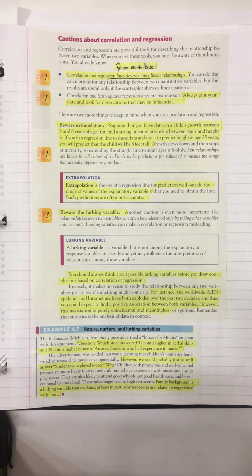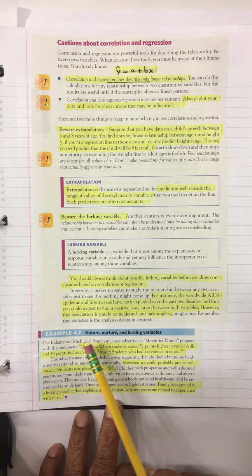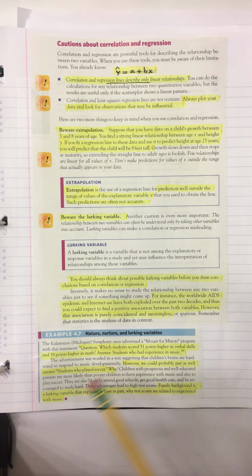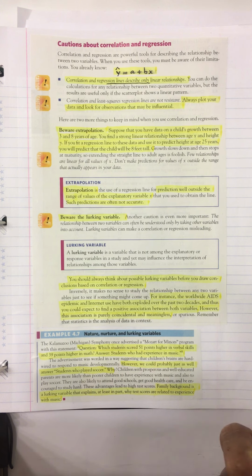So in other words, with this kind of study, they used to advertise it, so the advertisement basically used that to attract people into music.